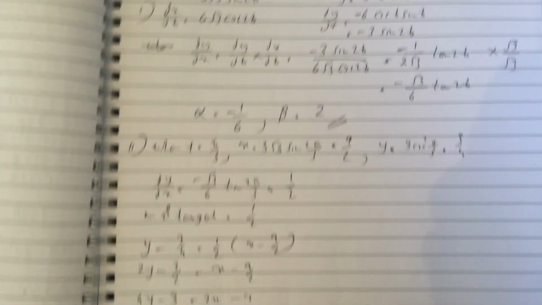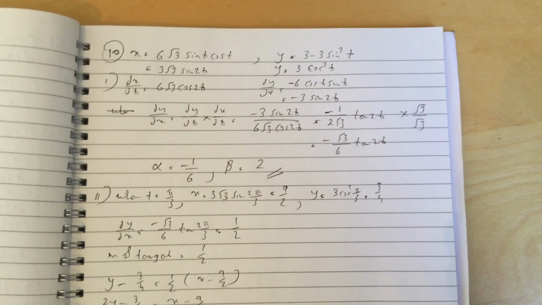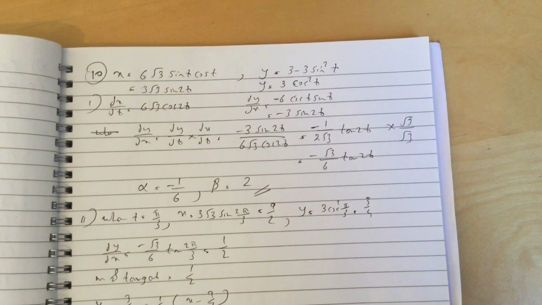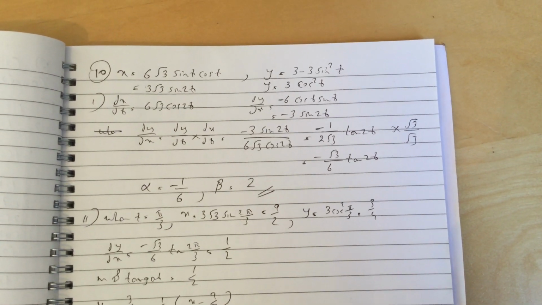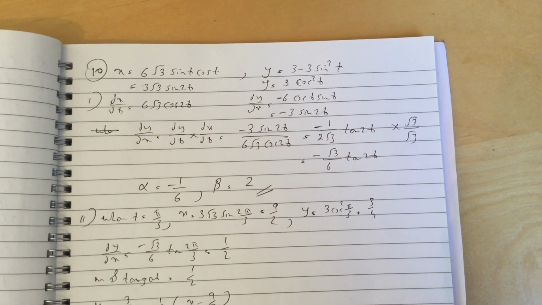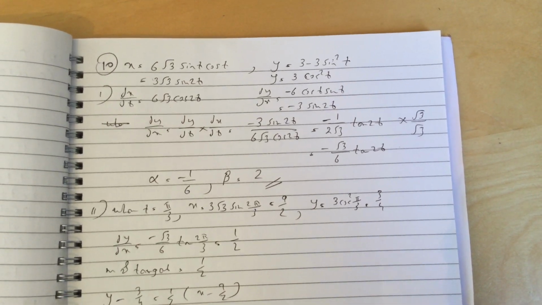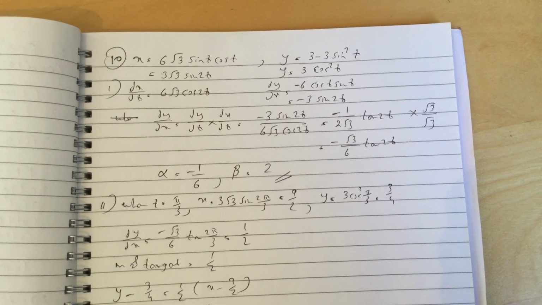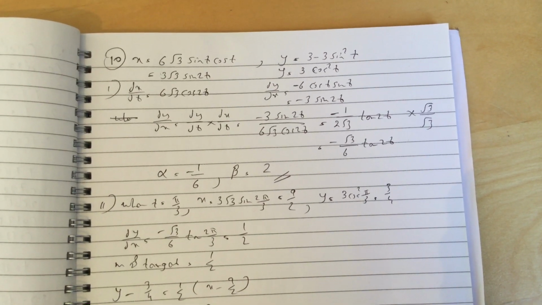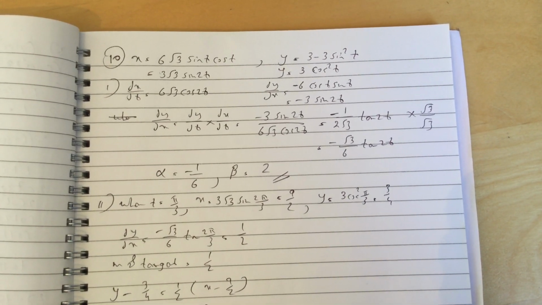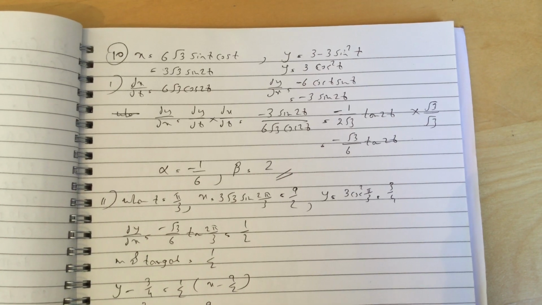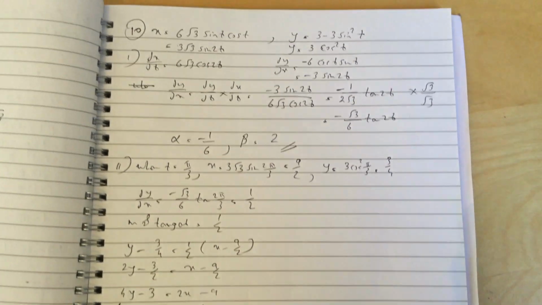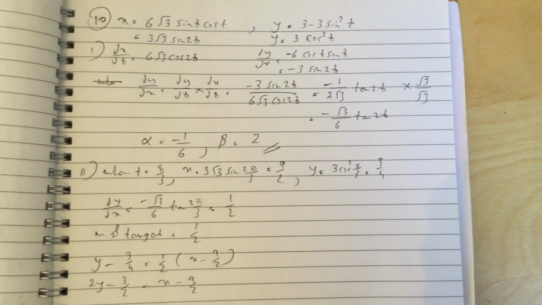And question 10. So we have x equals 6 root 3 sin t cos t. I changed that to 3 root 3 sin 2t for easier differentiation. And also y is equal to 3 minus 3 sin squared t, which is 3 cos squared t. So dx/dt equals 6 root 3 cos 2t, and dy/dt equals minus 6 cos t sin t, which turns out to be minus 3 sin 2t.